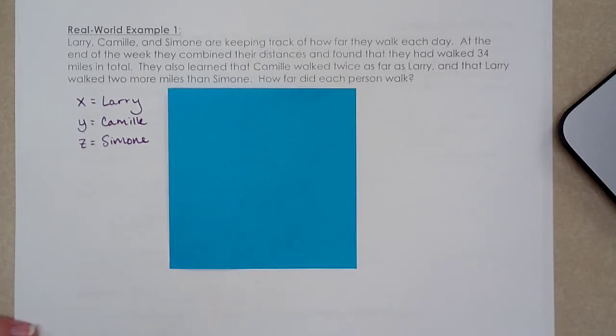Larry, Camille, and Simone are keeping track of how far they walk each day. At the end of the week, they combined their distances and found that they had walked 34 miles in total. They also learned that Camille walked twice as far as Larry, and that Larry walked 2 more miles than Simone. How far did each person walk?